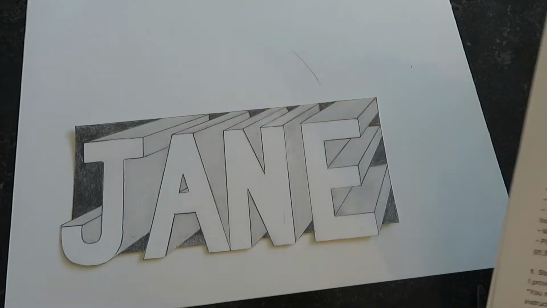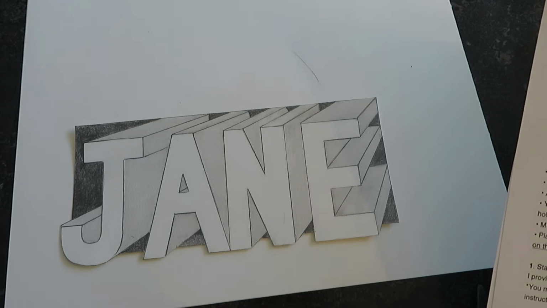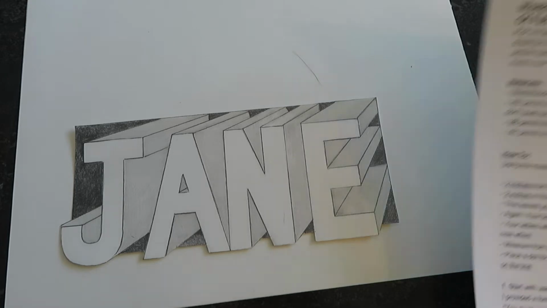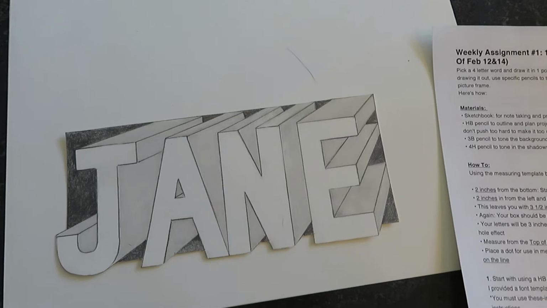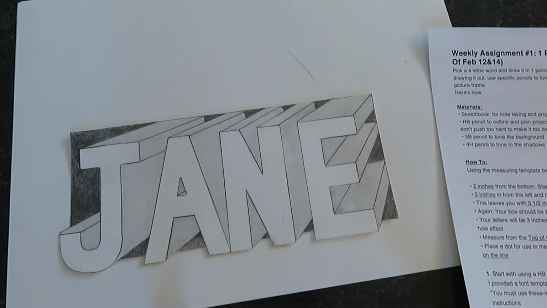The first thing you're going to do is pick a 4-letter word and draw it in 1-point perspective according to the visual sample provided. I have all these fonts and letters for you to see. Hold on, let me get that for you. I thought you might want to see that.